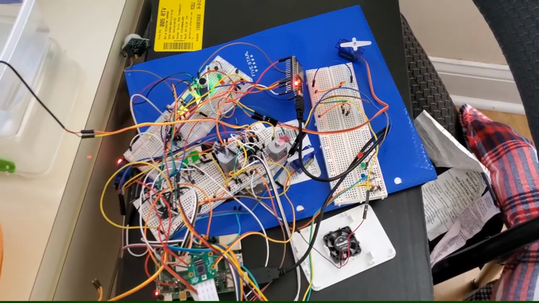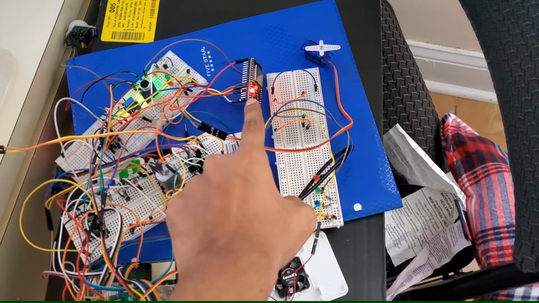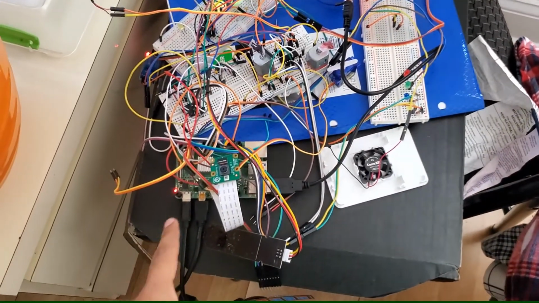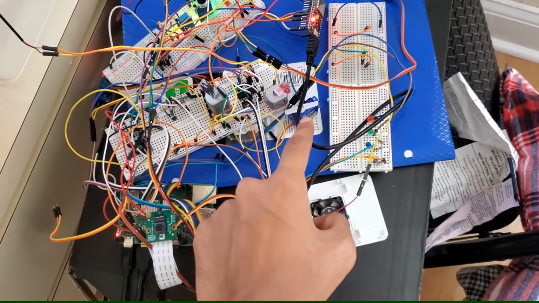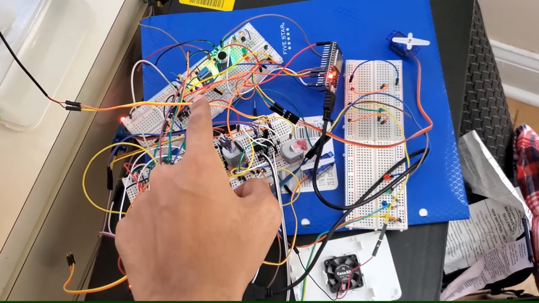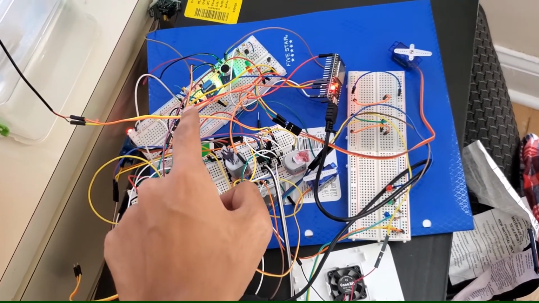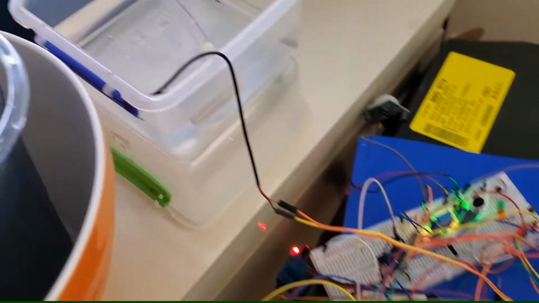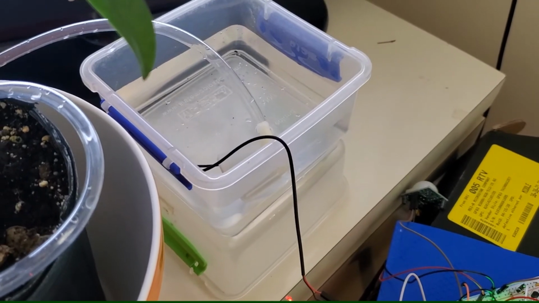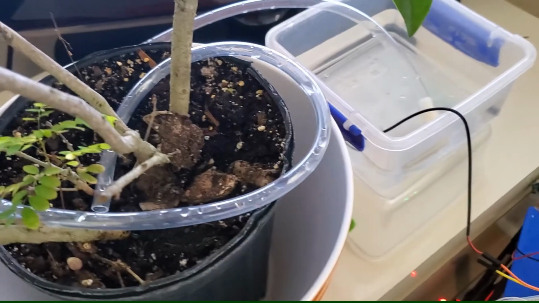Well, this is our project for embedded systems. We have the ESP32S over here. You have the Raspberry Pi over here, the Raspberry Pi camera module, the fan, the DC motor, the servo motor, as well as all the other sensors over here, including the temperature sensor, the light sensor, and also the sound vibration sensor. We also have the water pump through a 5-volt relay over here, and it's fully submerged. And this is the plant.